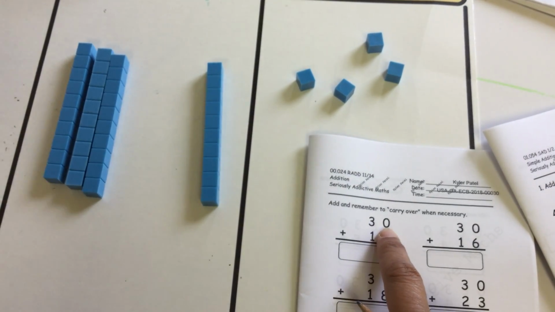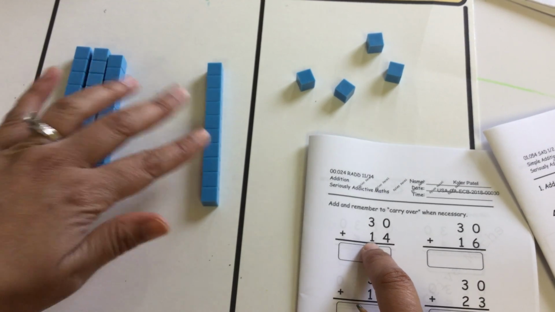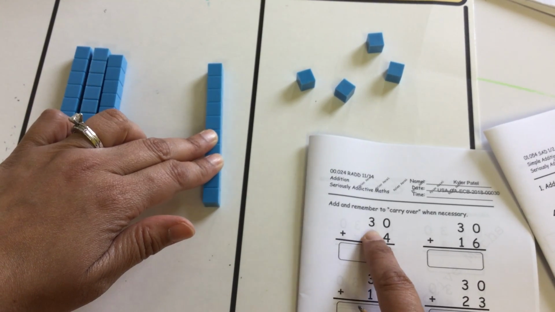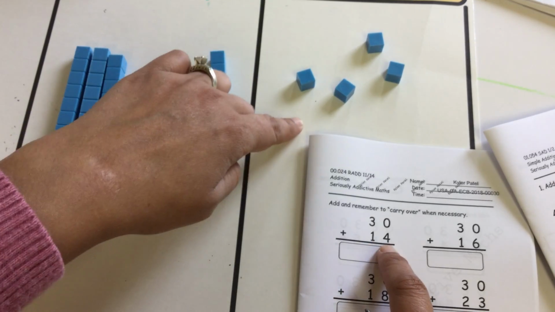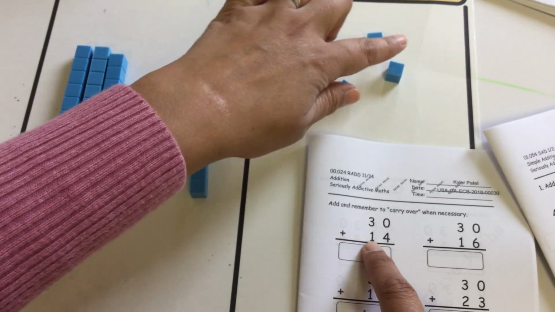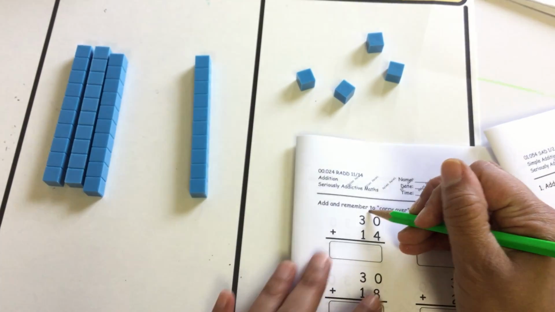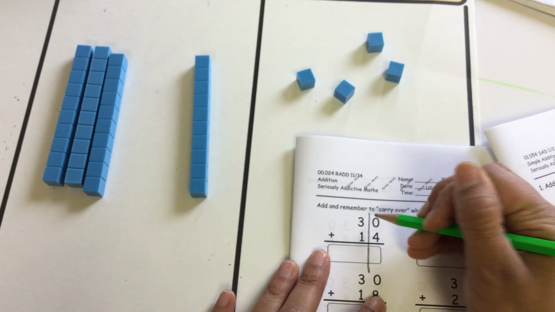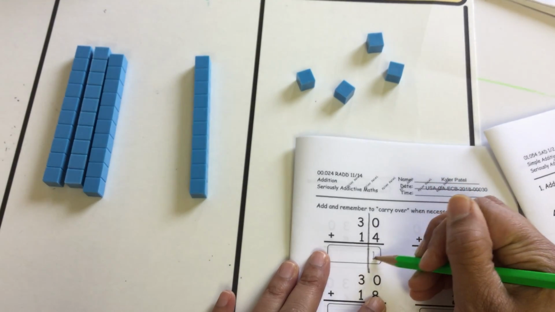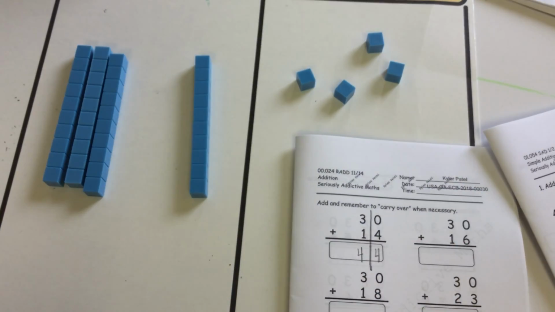So we started with 30. Go to the next line, we add a 10, 40. This one is 1 ten plus 4 ones. So 30, 40, 41, 42, 43, 44, okay? You could do it mental math, or you can just stick with your columns of 1s and 10s. 0 plus 4 is 4, and 3 tens plus 1 more ten is 4 tens, okay?